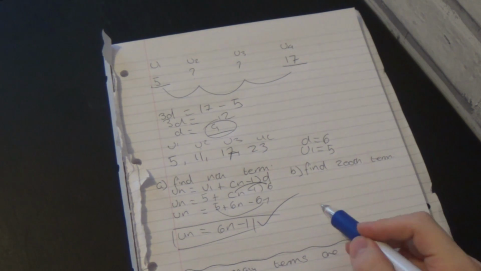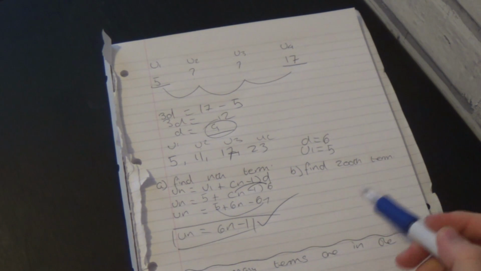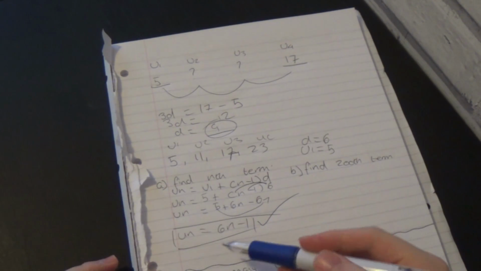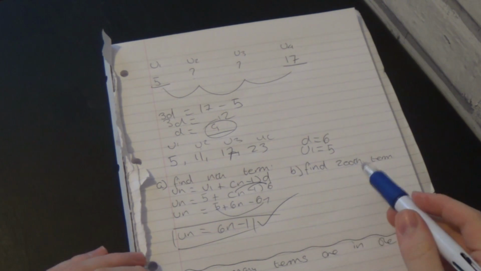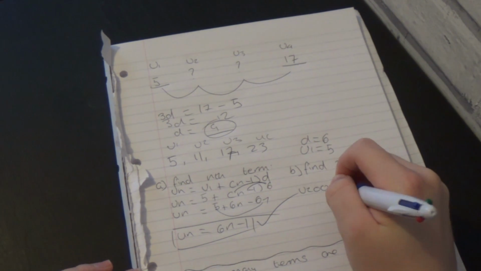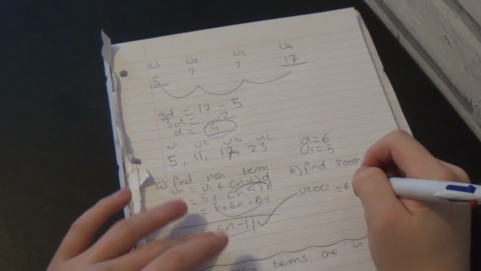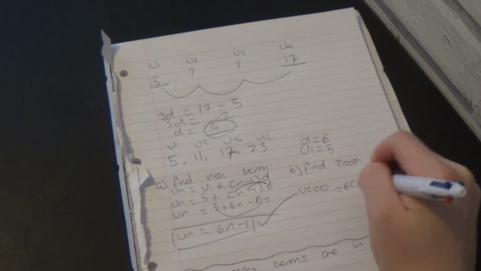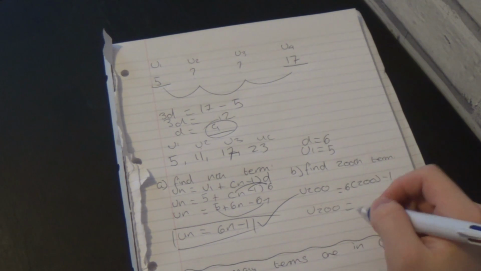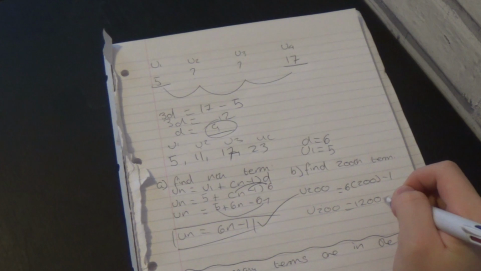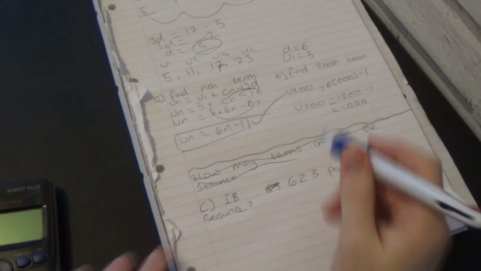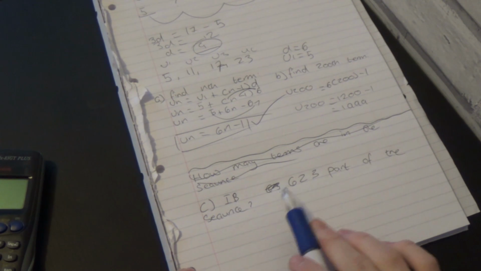Okay, so for part B over here, it asks us to find the 200th term of this sequence, which is easy. We just plug everything in over here. So for the 200th term, U200 equals 6, so that's the nth over here, brackets 200 minus 1. So U200 would equal 6 times 200, which is 1200, minus 1. That would be 1199.